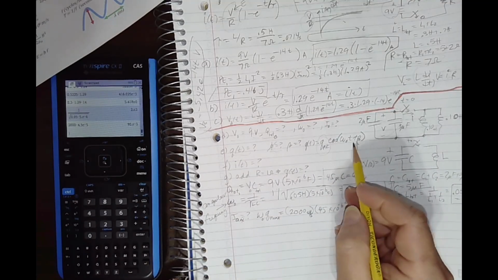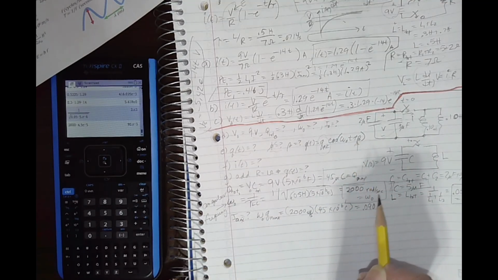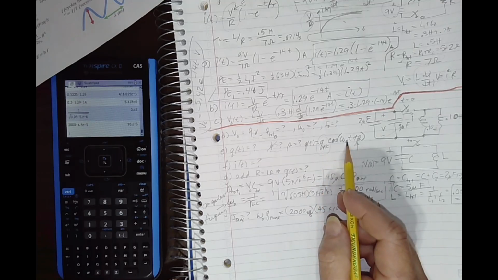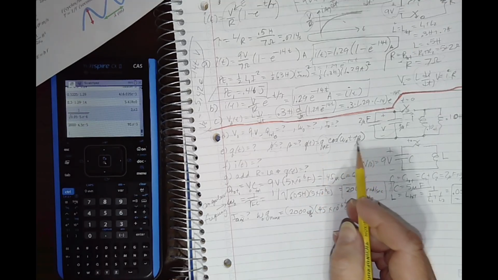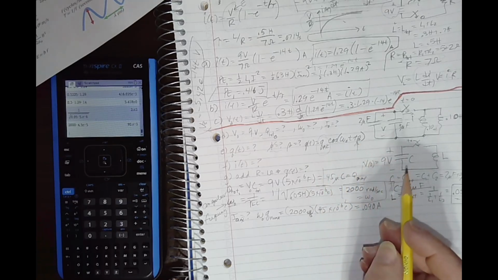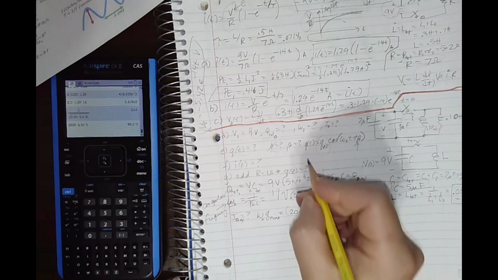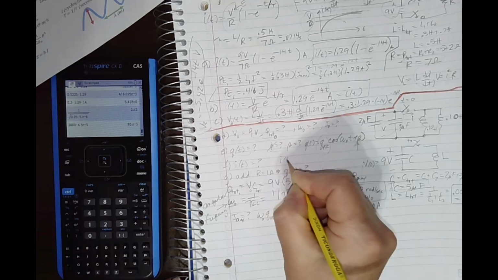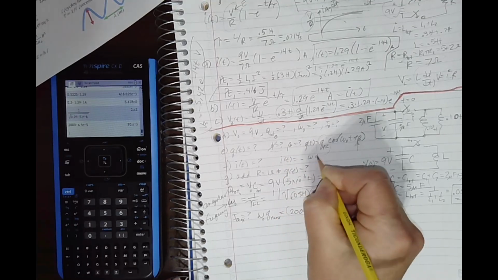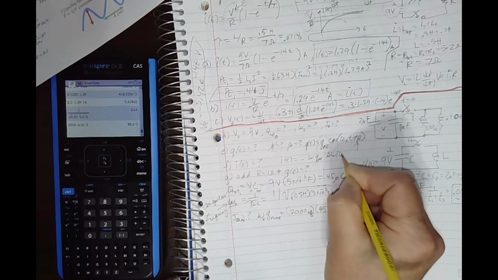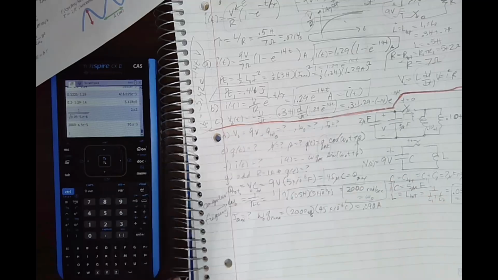It may be easier to look at in terms of current. The current equation is I of t equals negative omega Q peak sine of omega naught t plus beta.